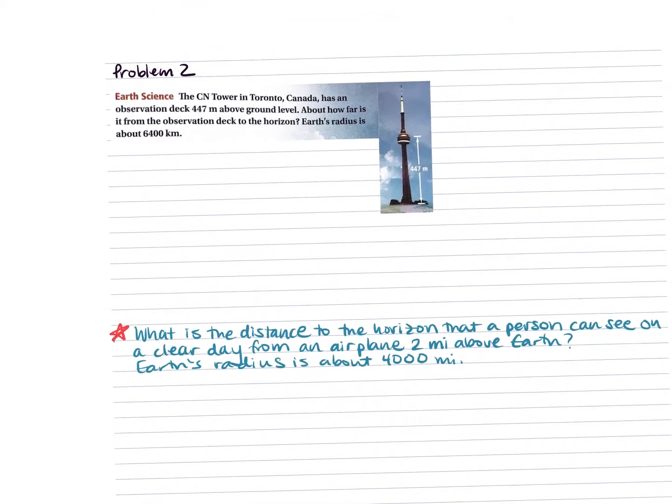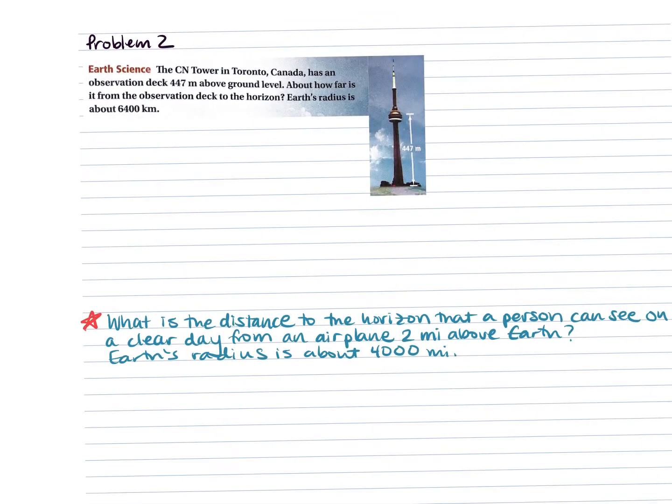Okay, moving on, here's a little bit of a word problem. Here's the CN Tower in Toronto, Canada. It has an observation deck of 447 meters above the ground level, and then it says about how far is it from the observation deck to the horizon? And the Earth's radius is about 6,400 kilometers. So let's draw a picture. Here is Earth. Here is a radius, and then here is the observation deck. So this is going to be 6,400 kilometers, and then this, not to scale, is going to be 447 meters.